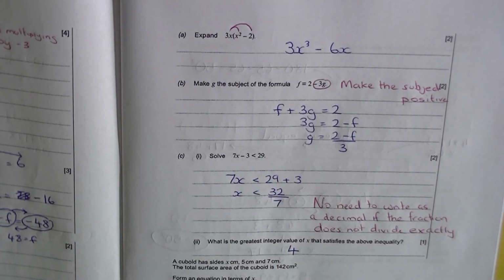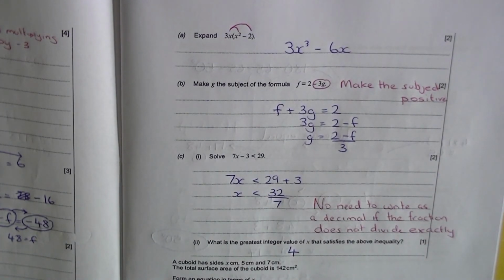If you get something like that, like x equals, or in this case x is less than 32 over 7, don't be tempted to try and work that out without a calculator. Okay, just leave it as a fraction. 32 over 7. 7 doesn't go into 32, we can leave that as we are.